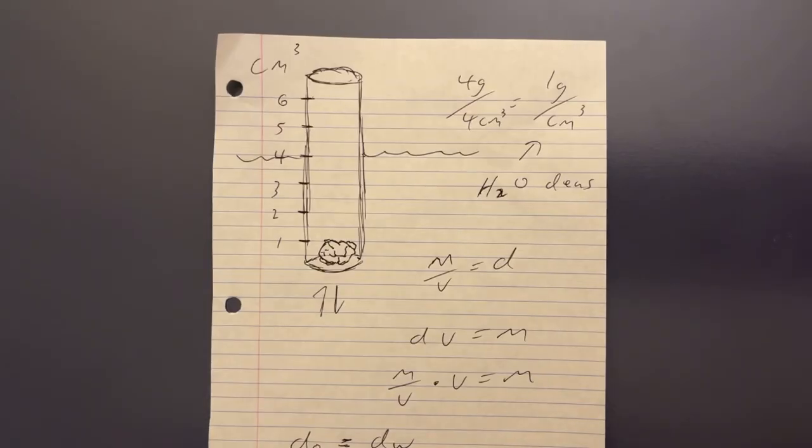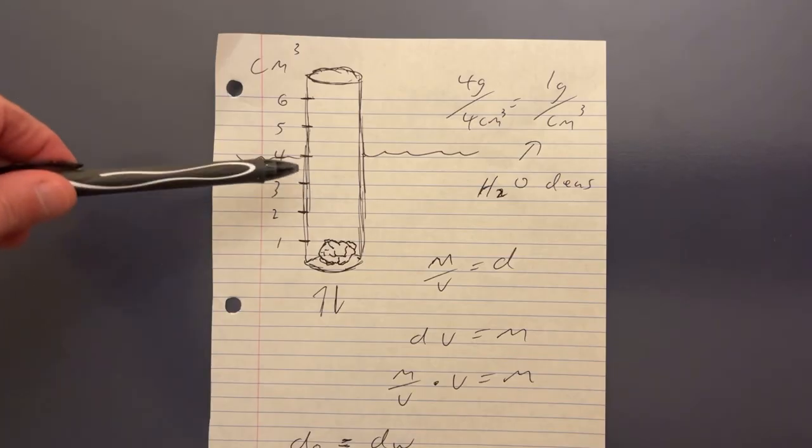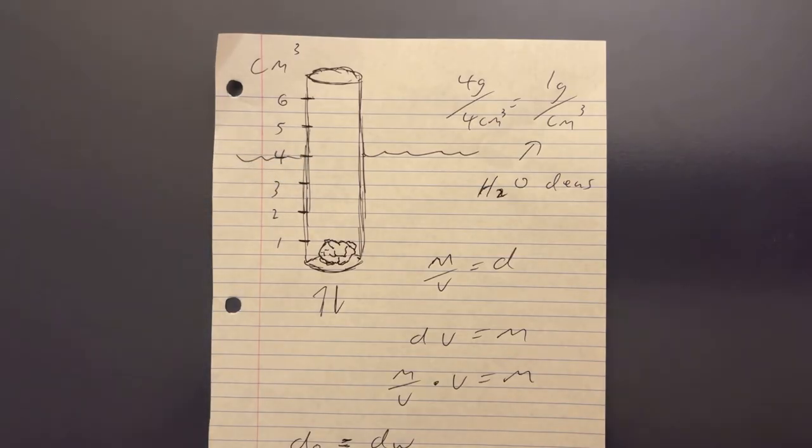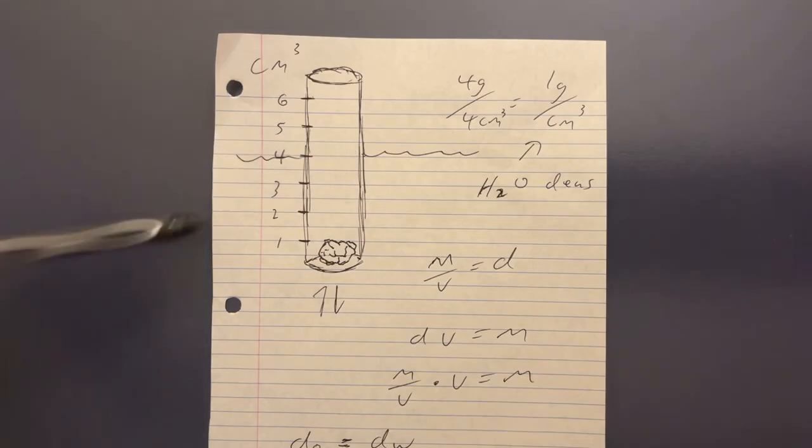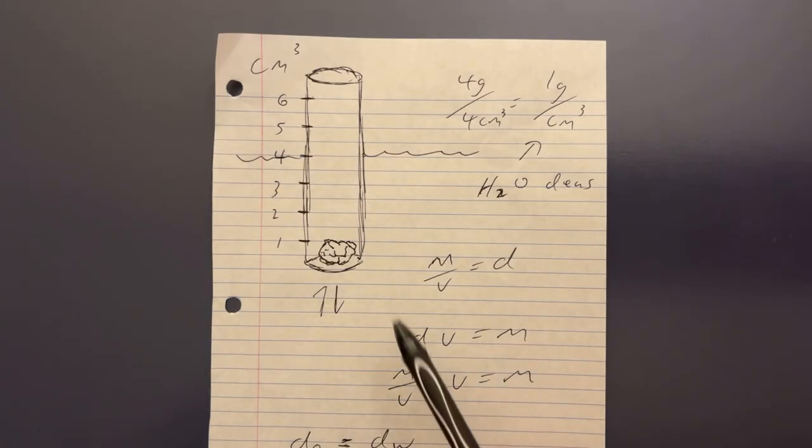Also, you can use this method to weigh something. It's called hydrostatic weighing. I just looked it up. So if you don't know the weight of something, you put it in a big tube like this and see what the volume is that it takes up. So here you can see it takes up 4 cubic centimeters of water. Volume times density equals the mass. Then that will give you the mass of the object as 4 grams.